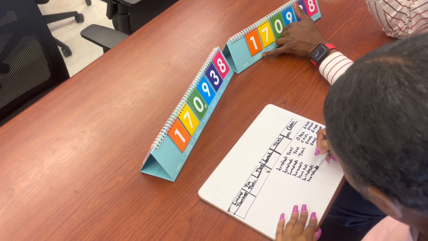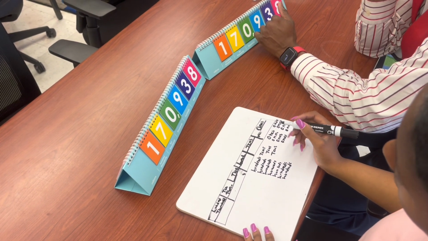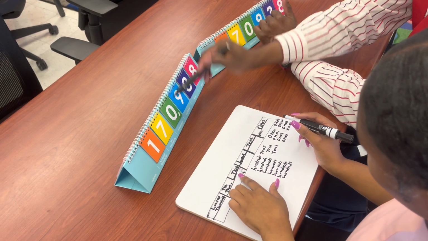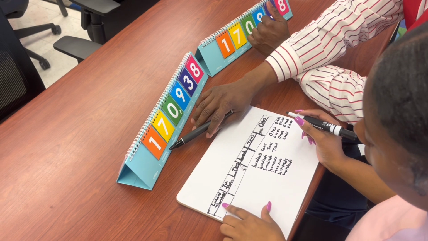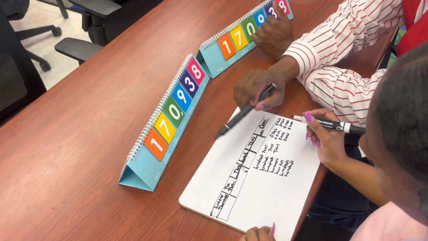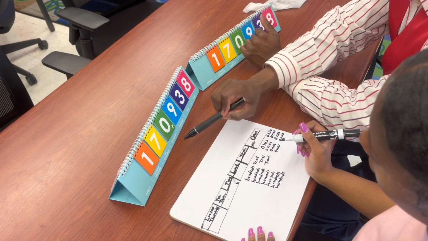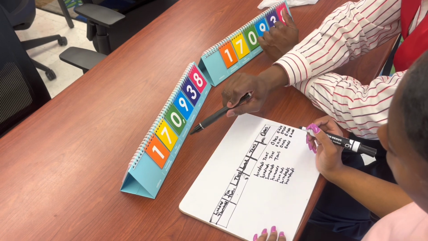How many times would I write the word 100,000s? 1. Yeah, 1. How many times would this be? 7 times. Okay, so then how many times would that be? 0. So that's what'll help you determine what you're writing.